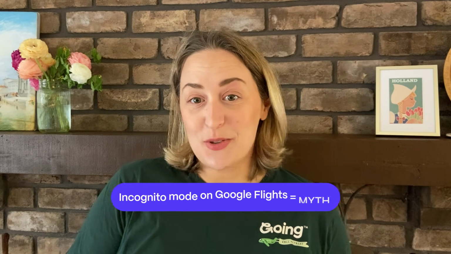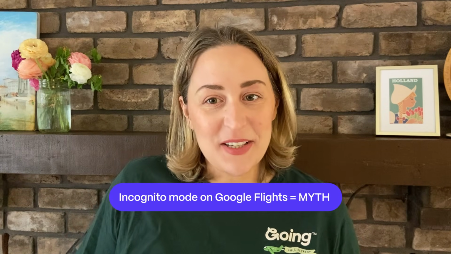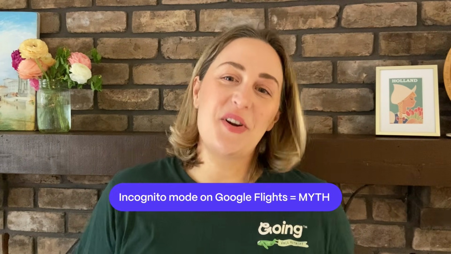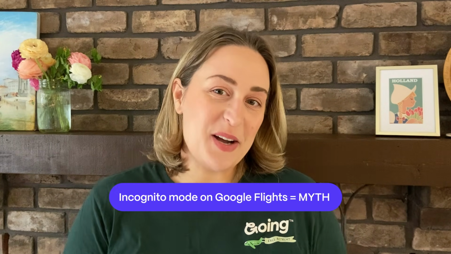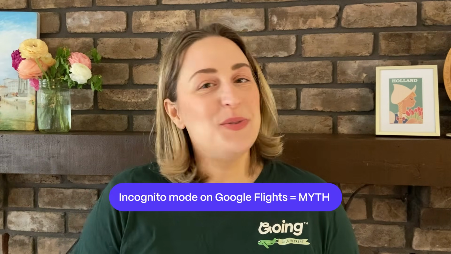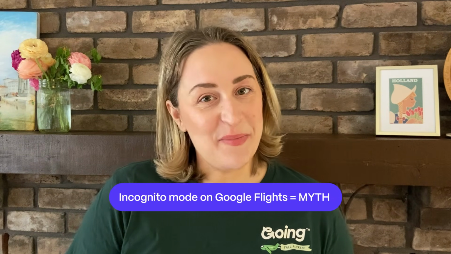Ignoring total travel time. A flight that's $100 cheaper but has 2 connections and an 18-hour journey might actually cost more when you factor in airport meals, exhaustion, and a potentially ruined first day. Use the duration filter to cap your total travel time. Assuming the cookie myth is true. One of our favorite myths at Going to bust, Google Flights does not track how many times you've searched a route and raise prices on you. You do not need to use incognito mode.